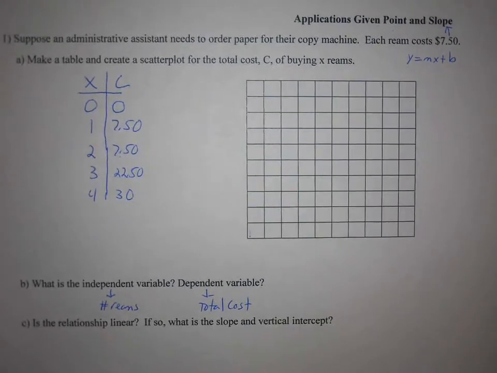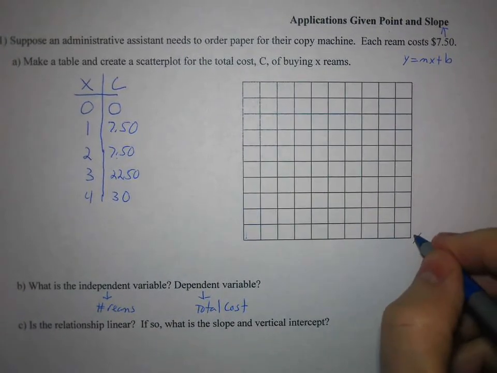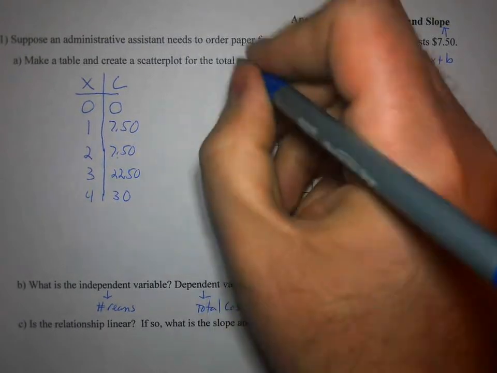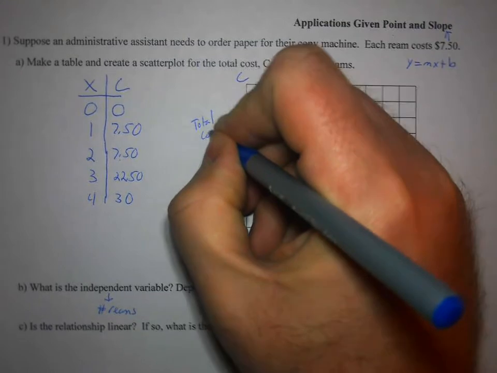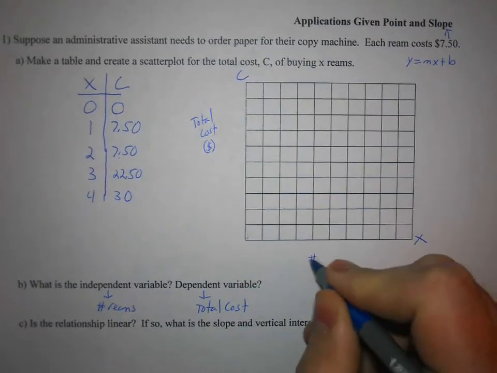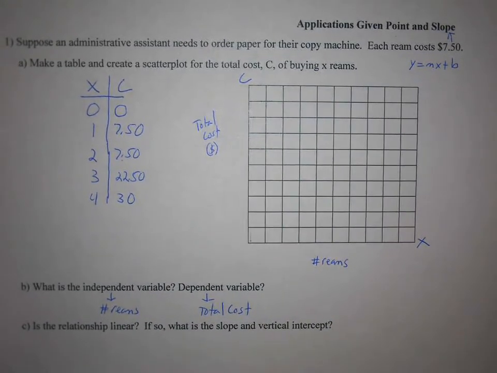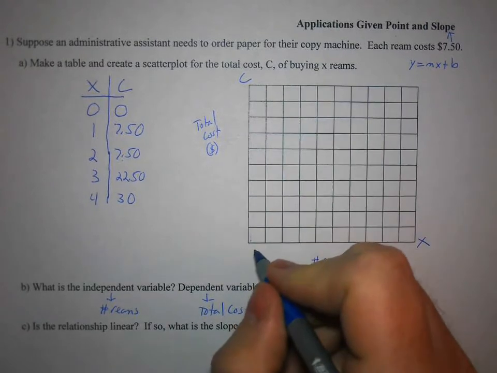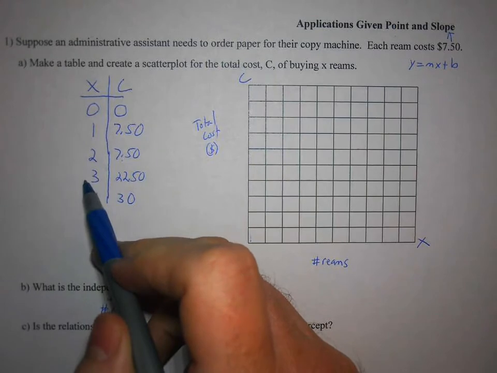So when you create a scatter plot, again, this is a fairly basic one. Across the bottom will be X, up the side will be C, representing total cost. And X is your number of reams. So a very basic scale here. We're just starting at 0 reams and going up by 1.